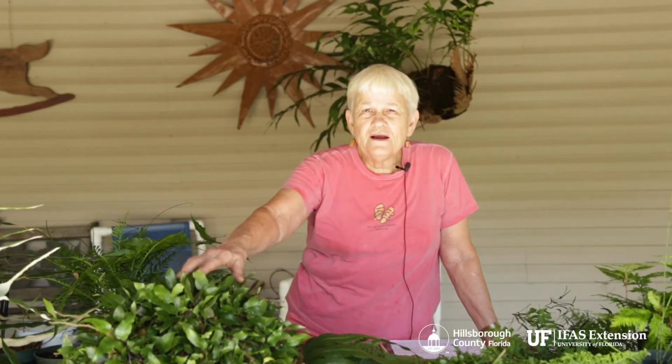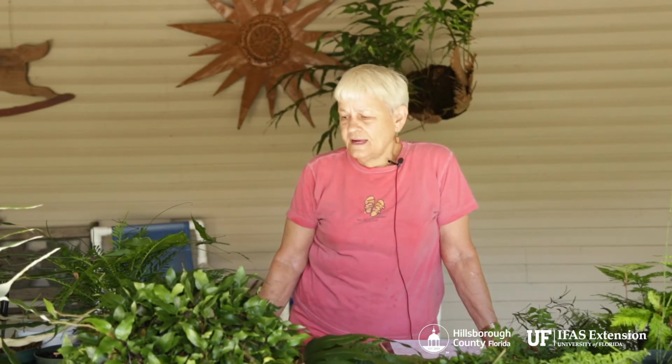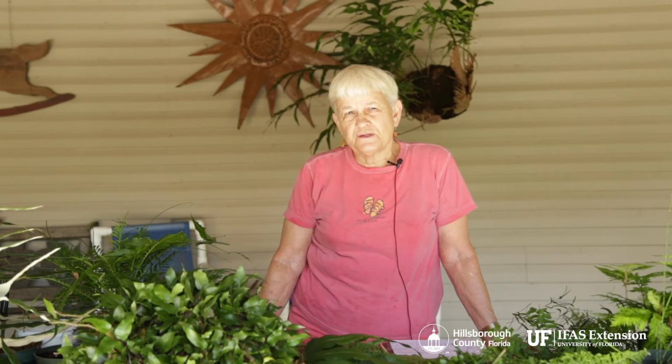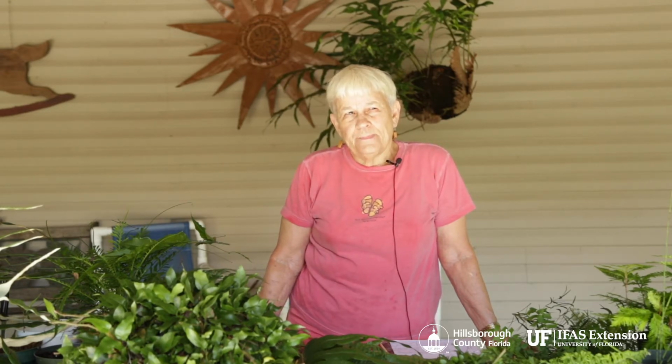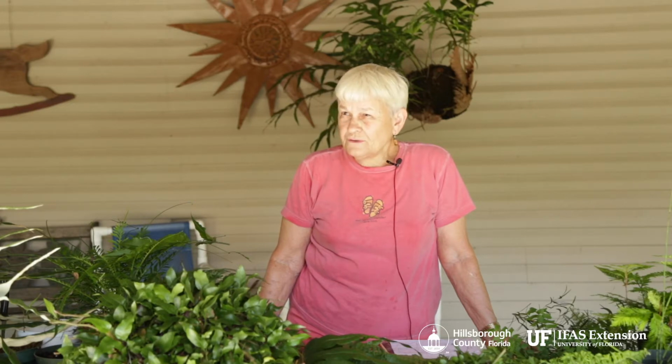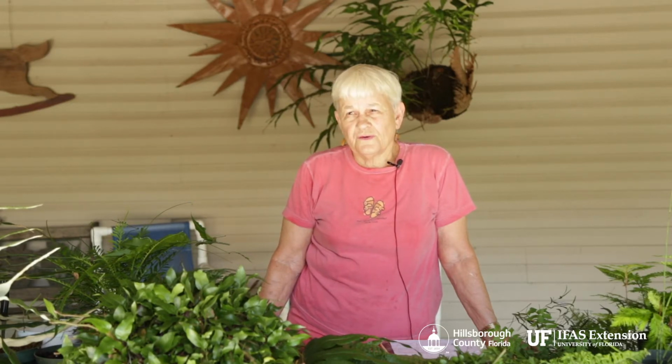If they're growing in hanging baskets like this fern right here, or this one, you want to make sure that any of them that are in hanging baskets or pots don't dry out totally. There are exceptions to that rule too. Some of the great big footed ferns, say like an aglamorpha.